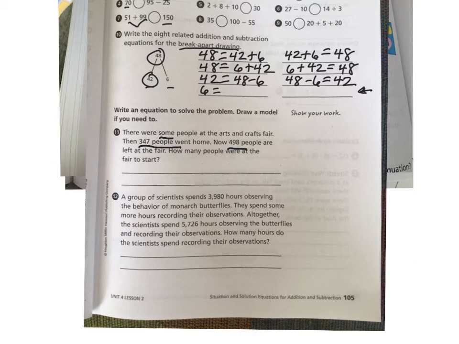So when I look at that, I have an unknown because this is some. We don't know exactly how many. So if I wanted to write my equation, I could say this many people were at the fair, and then take away the 347 people that left, and now it equals 498.